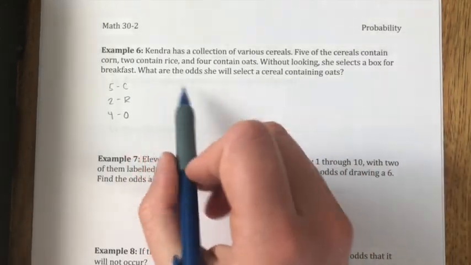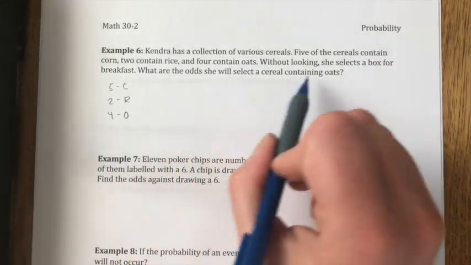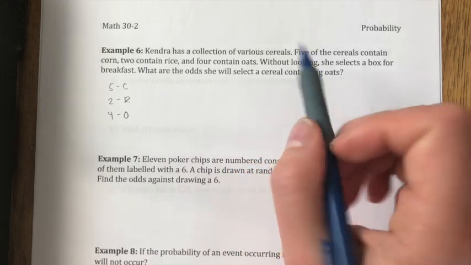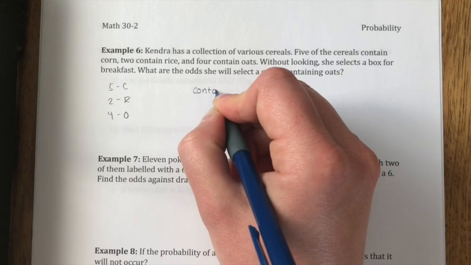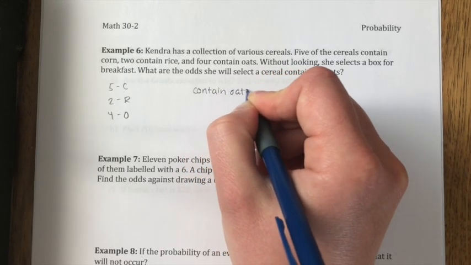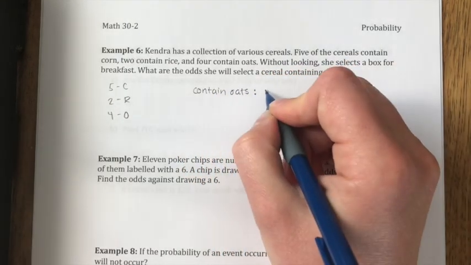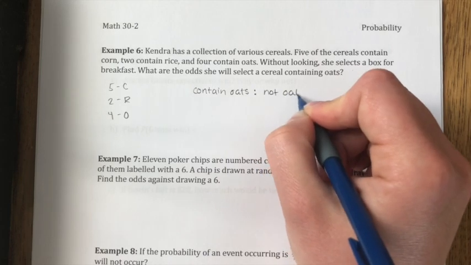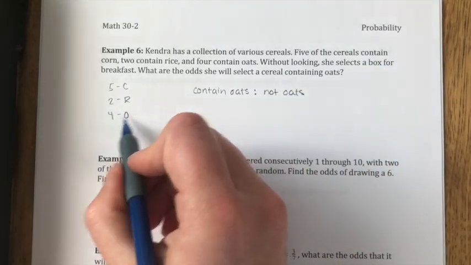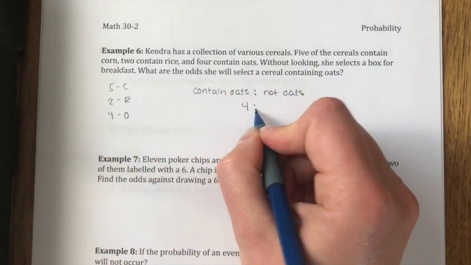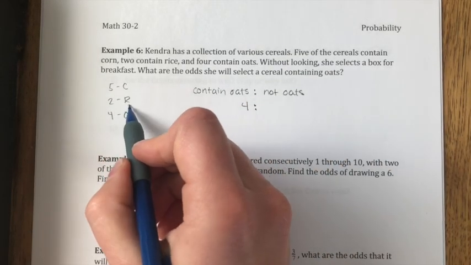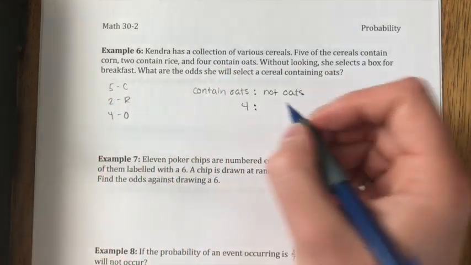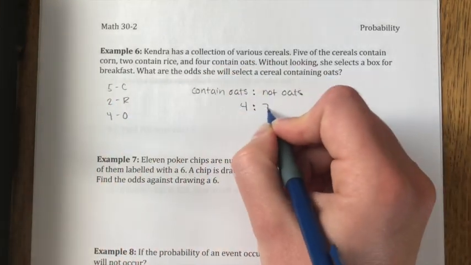Without looking, she selects a box for breakfast. What are the odds that she will select a cereal containing oats? The favorable statement is something containing oats, and we write that as a ratio to the things not oats. The 4 contain oats, and the corn and the rice are both not the favorable option, so 5 plus 2 is 7.